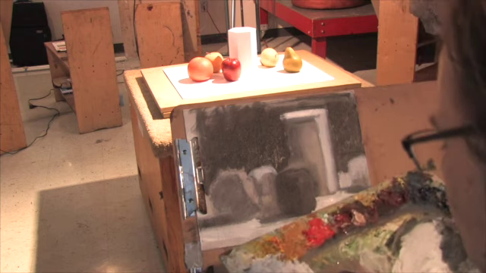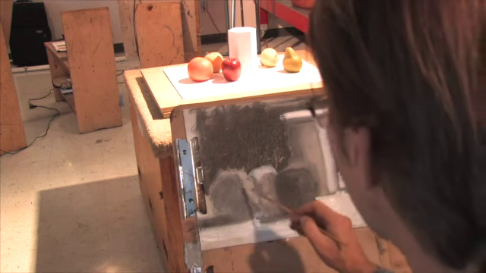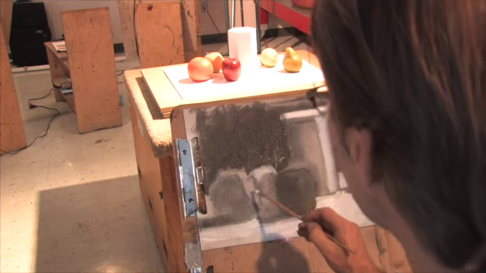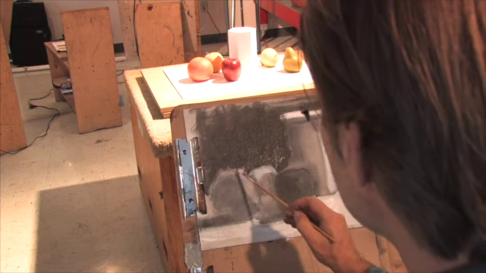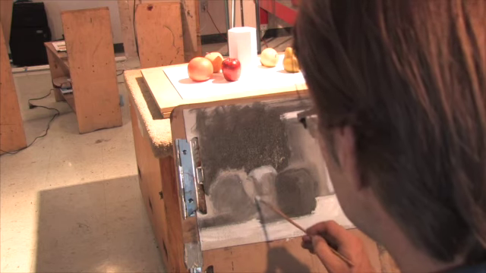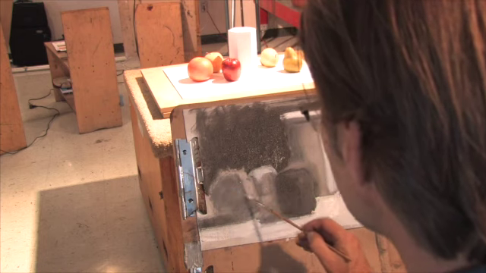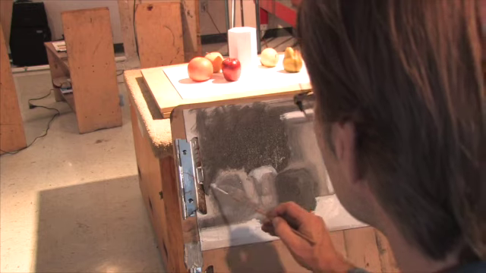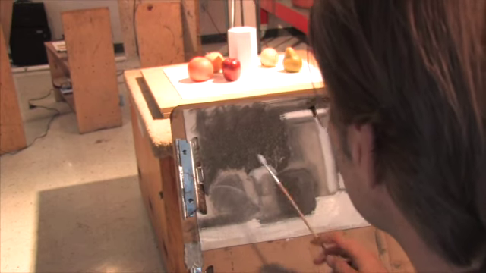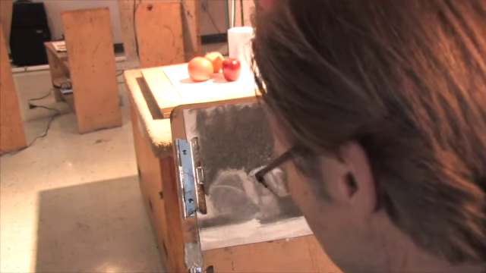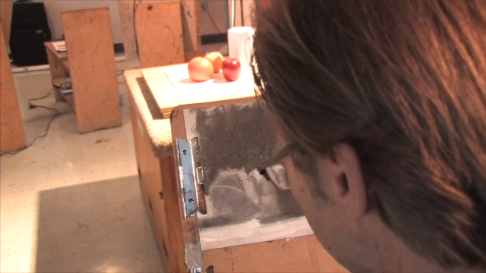Let me show you how I would mix. Now this isn't quite there. This is just a little piece that was reminding me that there's the light side and the dark side. This isn't quite where the core shadow is. The core shadow is actually more right here. And so I'm going to take a little bit of this lighter value.